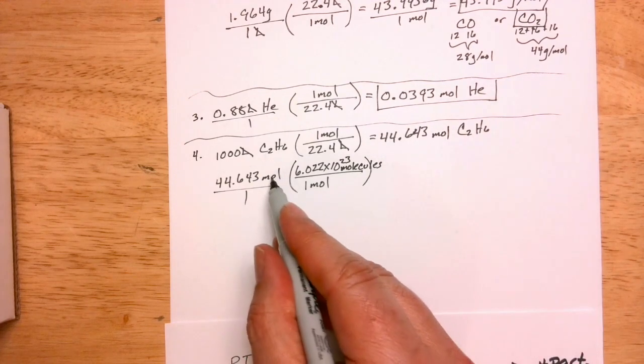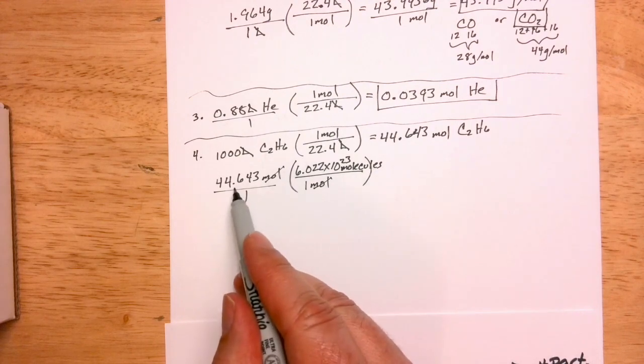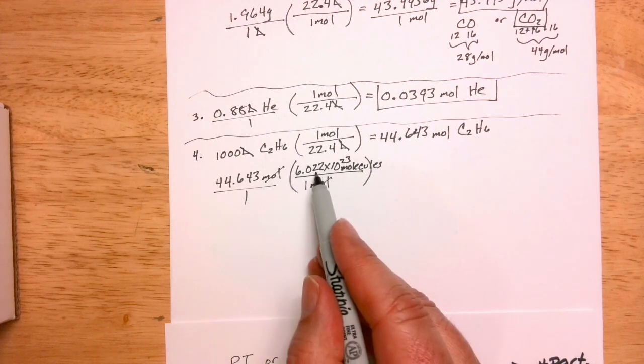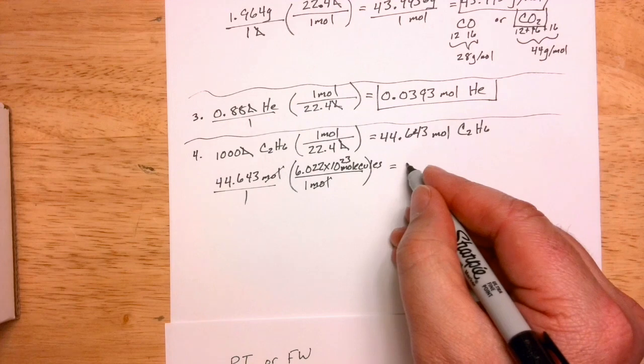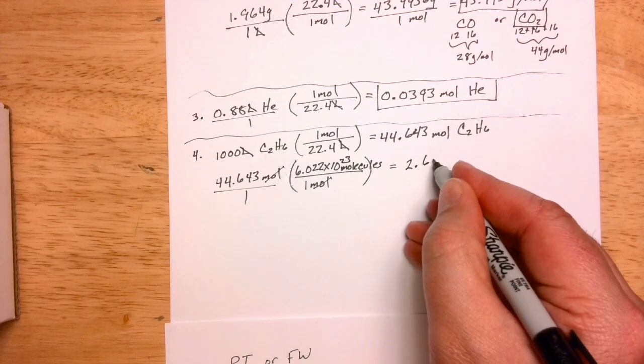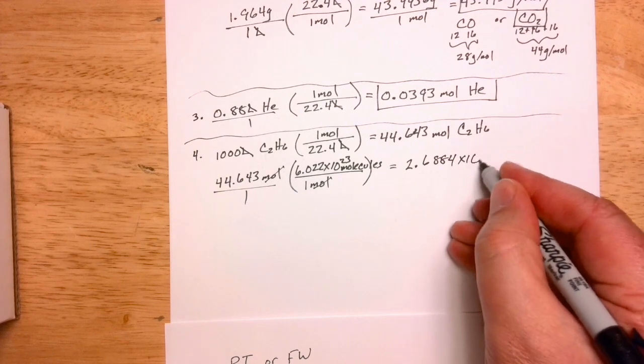If you look, moles on top, moles on the bottom, they cancel out. So I'm going to take 44.643 times 6.022 times 10 to the 23rd, divided by 1, which comes out to be 2.6884 times 10.